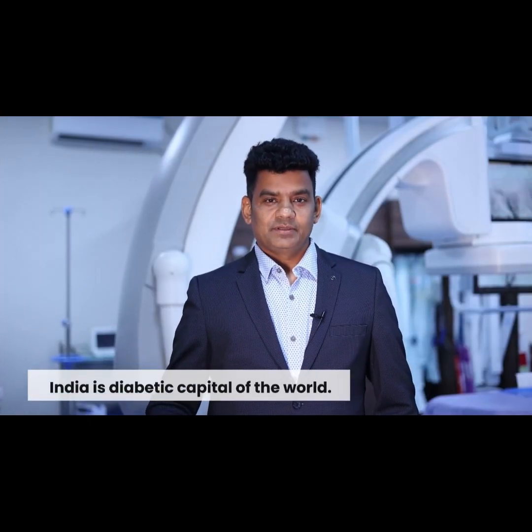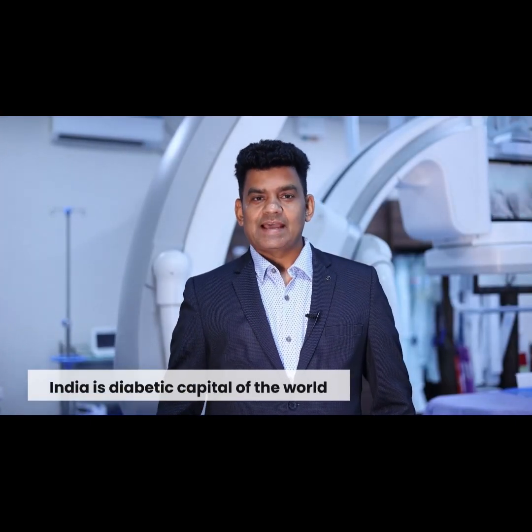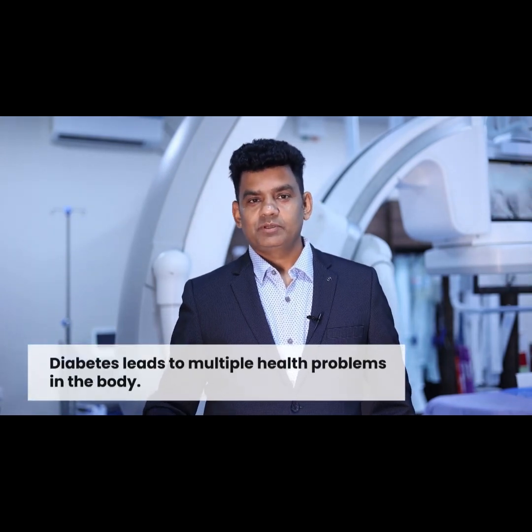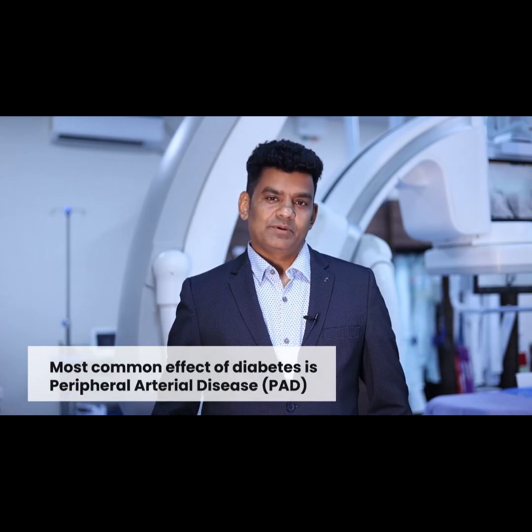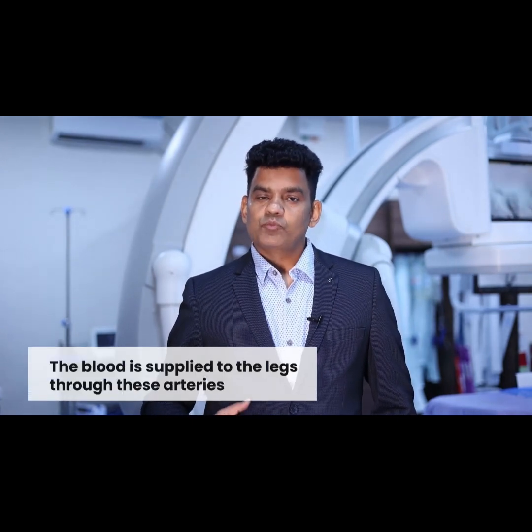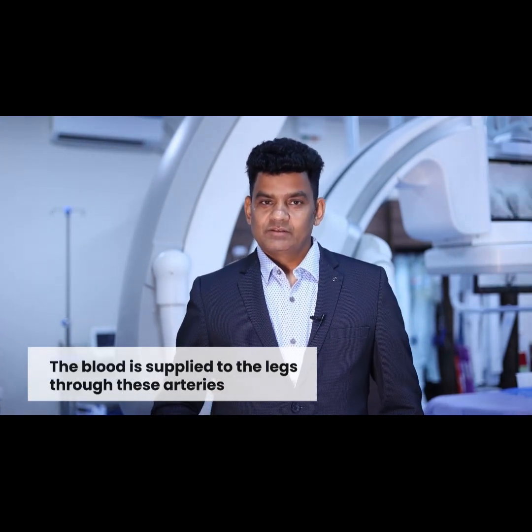India is the diabetic capital of the world, and diabetes can cause various problems in multiple systems in the body. One of the common effects of diabetes is peripheral arterial disease. What is peripheral arterial disease? Basically, the blood which is supplied to the leg through the arteries can get affected because of diabetes.